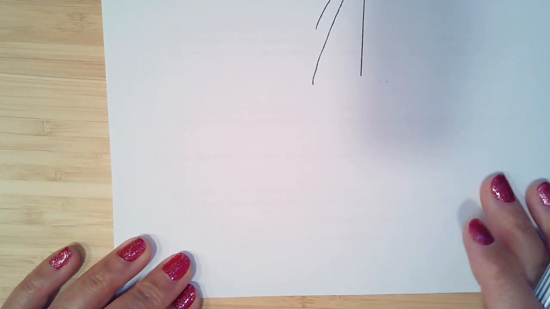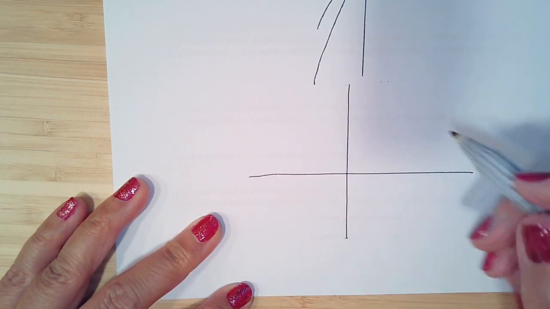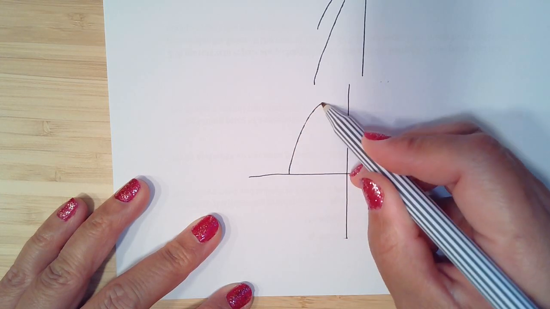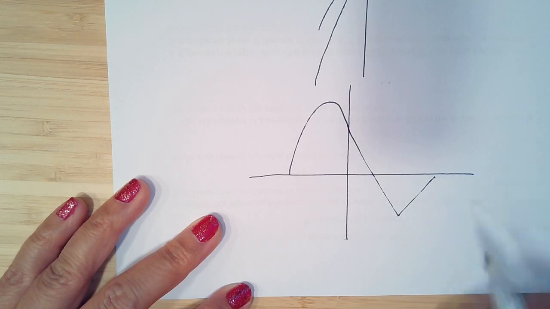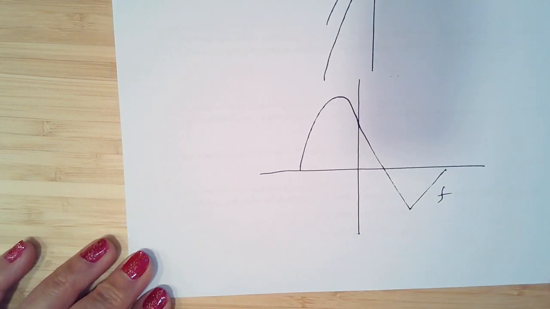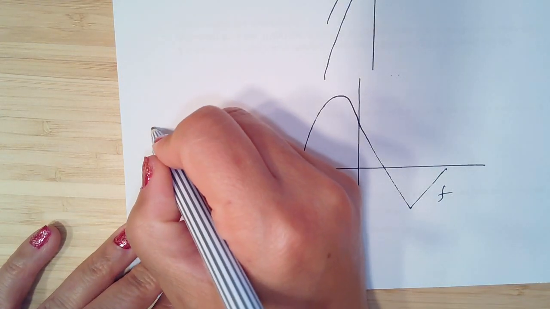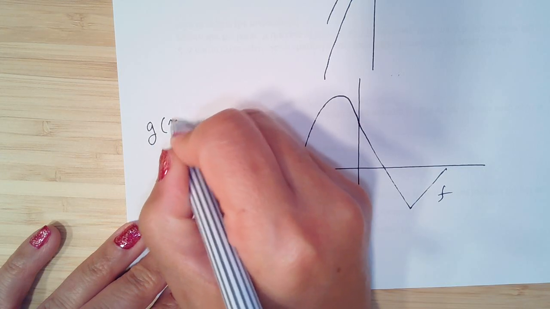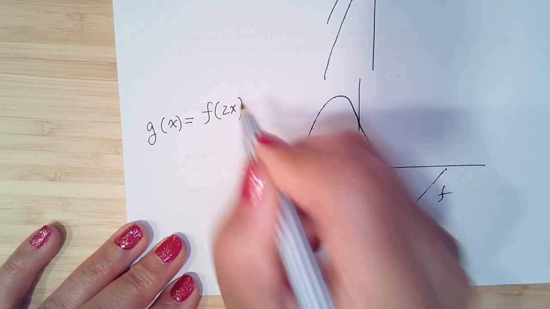All right, next one. I give you a graph. I didn't give you the function, because it's too complicated to describe, so I drew the graph. It looks like this. All right, so this is f. Interesting. Okay, now I ask you, can you graph g of x equals f of 2x?